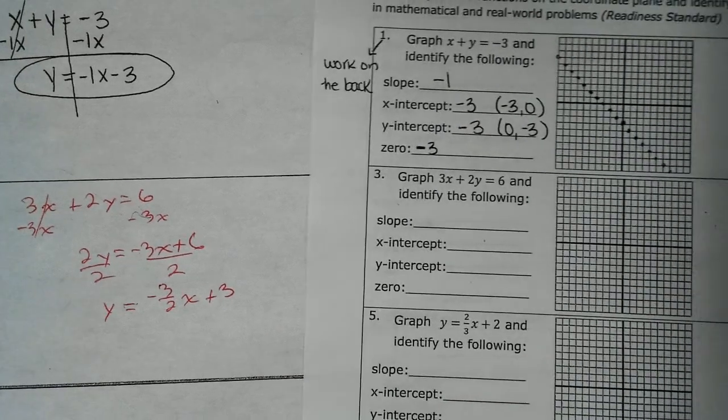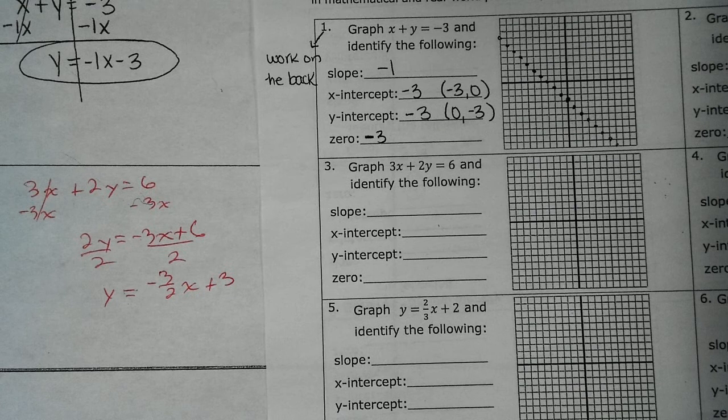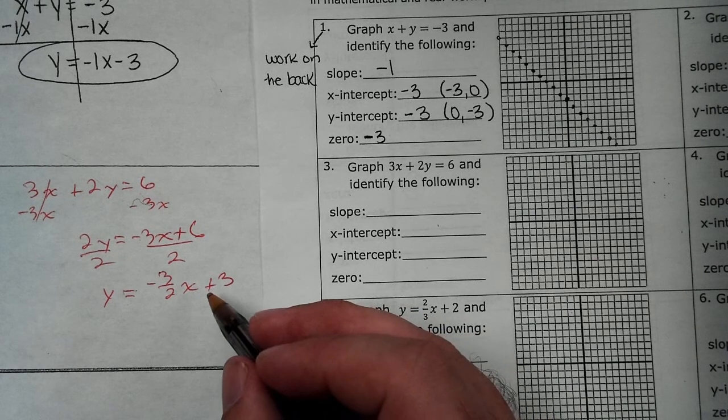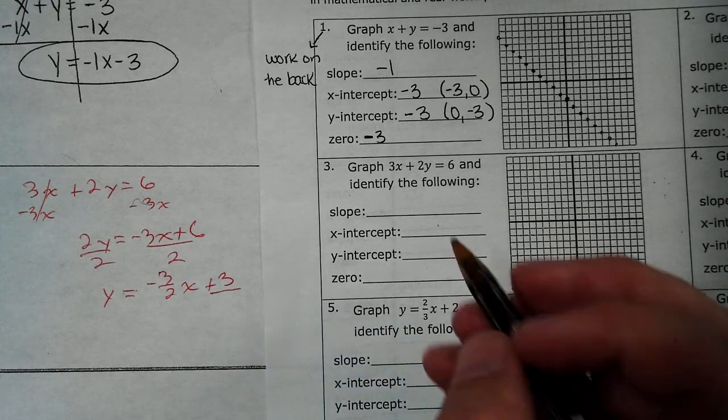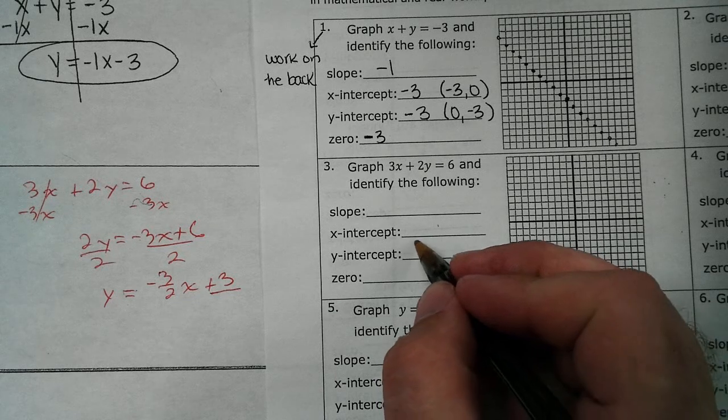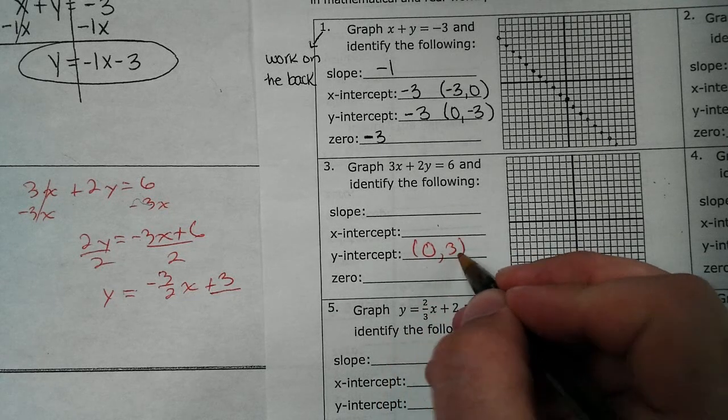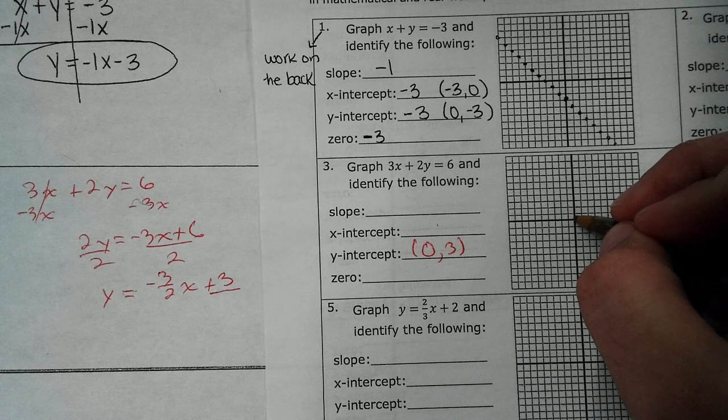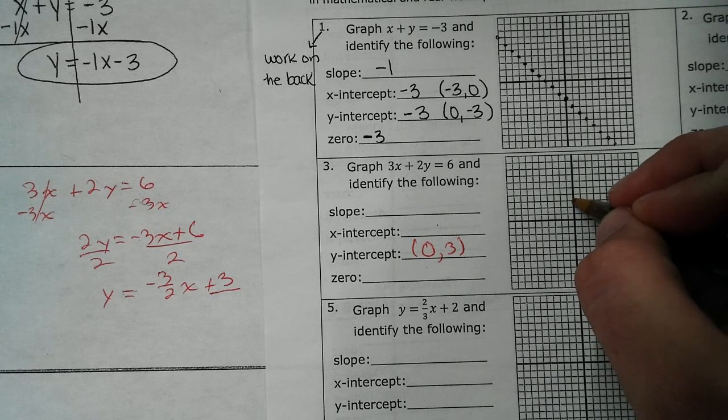Now we're going to come over here and we're going to graph it. So our y-intercept is at positive 3. We can go ahead and write that in. It's going to be at 0, comma 3. So go here, go to positive 3, 1, 2, 3, and put a dot.